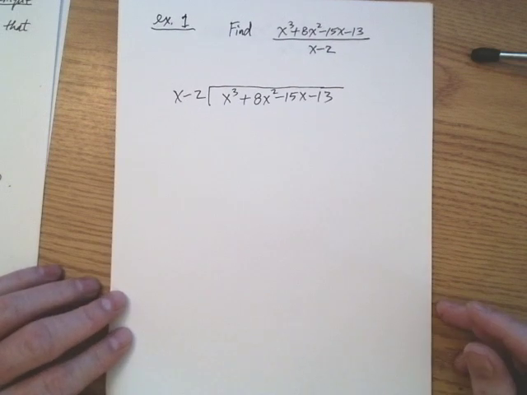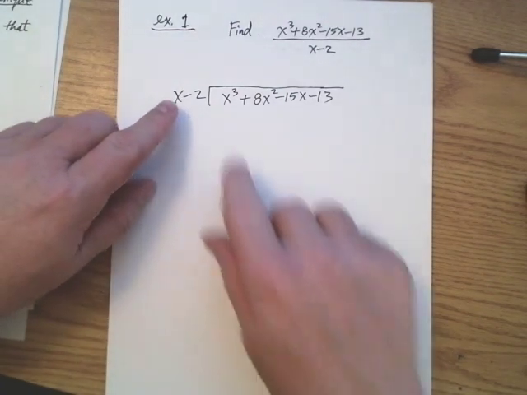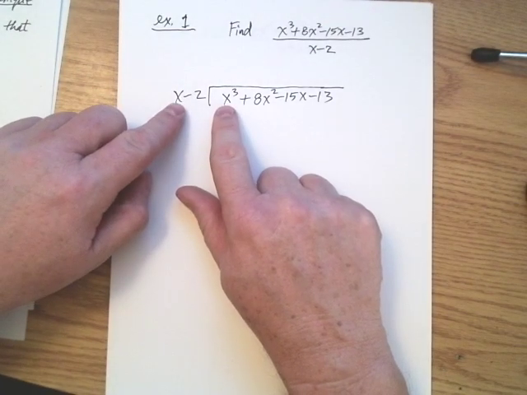Okay, now here's what we're going to do. How do you start out? Well, it's very simple. Just consider the first monomial terms that appear in each of the polynomials you're dealing with.